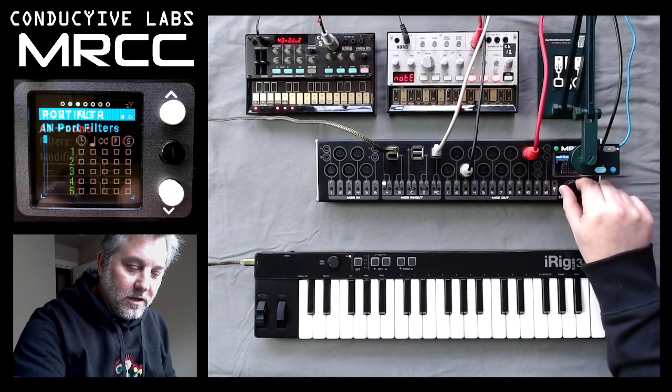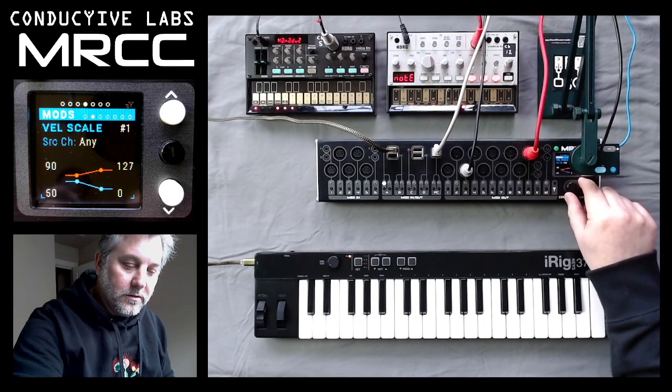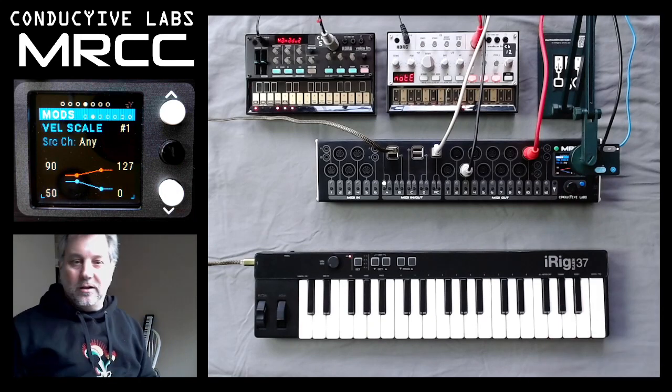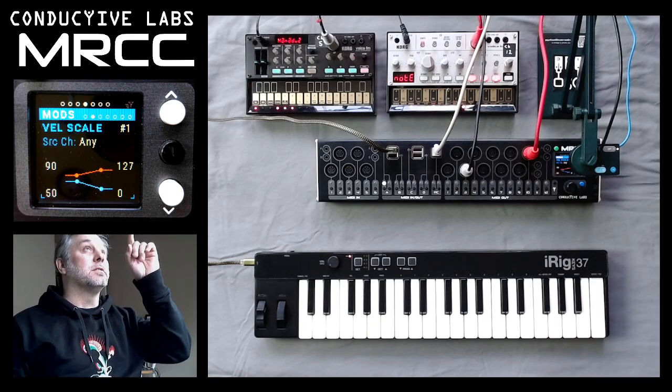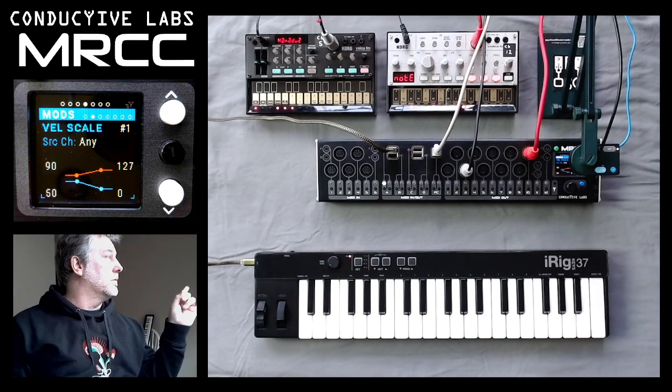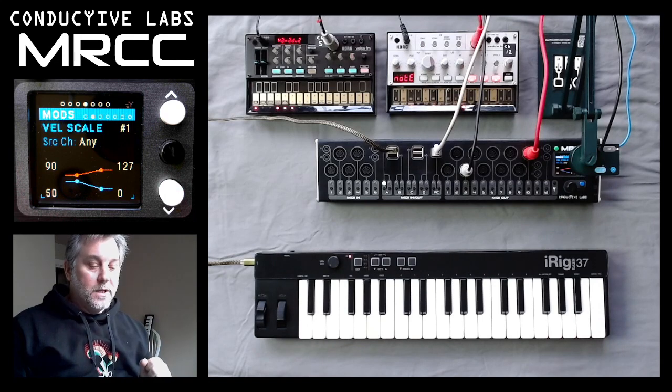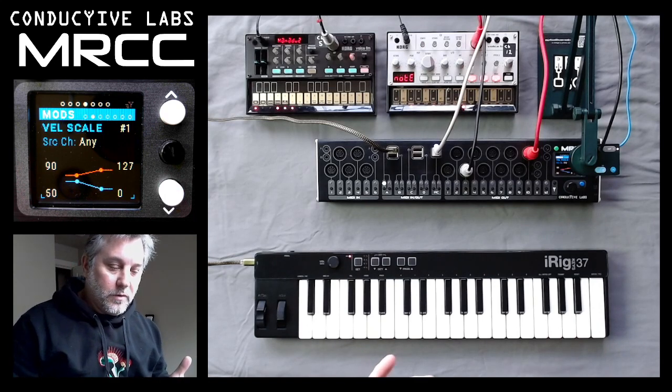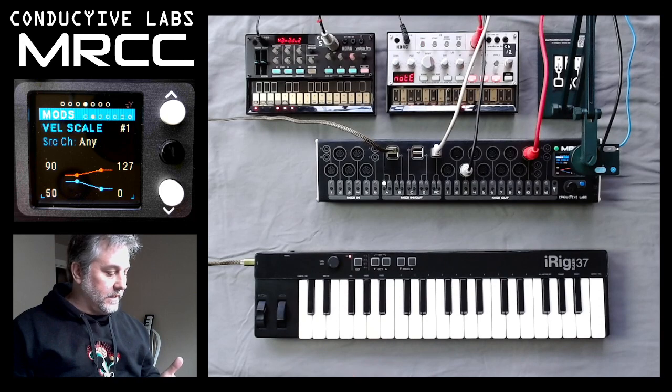We're going to be talking about the modifier called velocity scale. So you can look up there to see the screen. You can look over here for the stuff on the desktop. What we're going to show right here is how to use velocity scaling on keyboards.